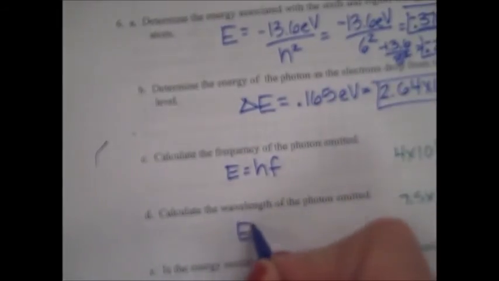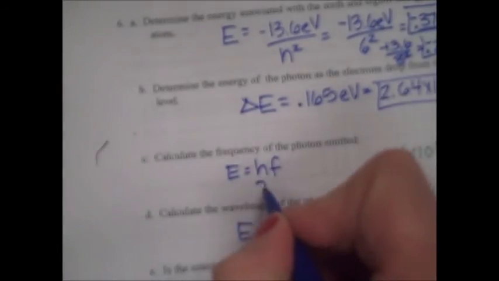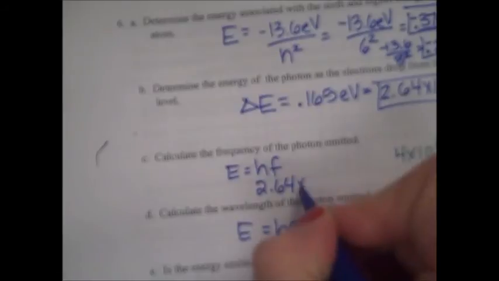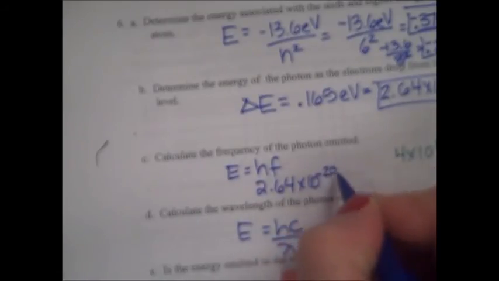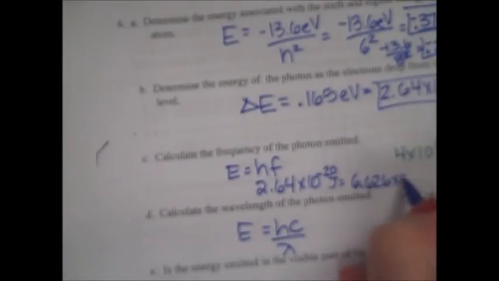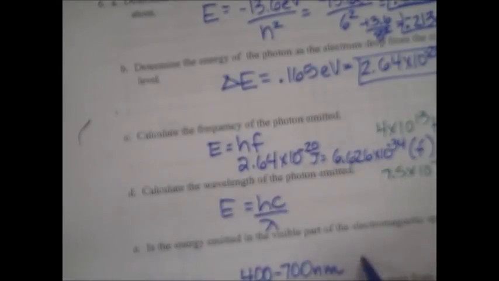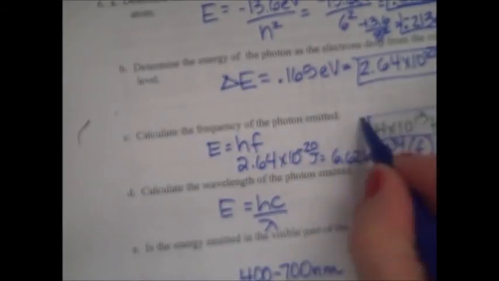To find the wavelength, you can use E equals hc over lambda, plugging in this energy, and h, 6.626 times 10 to the minus 34, times f. Okay. Is it in the electromagnetic spectrum? Remember, for that you've got to name drop and say 400 to 700 nanometers, and the answer was no. For each of these, it was just outside.